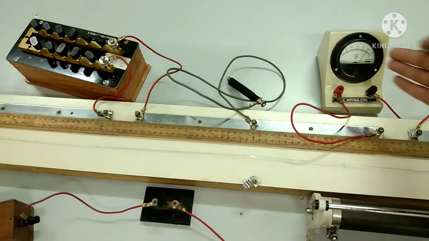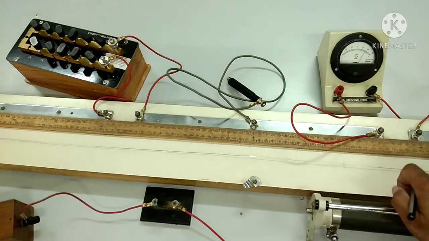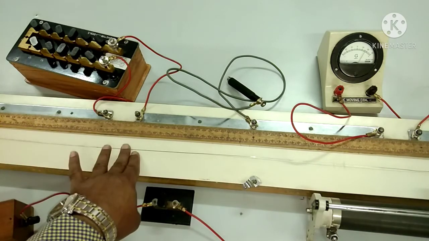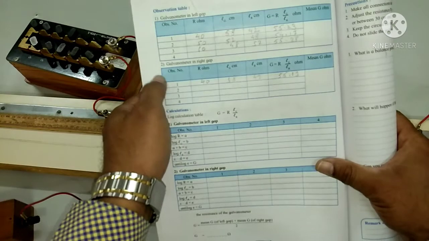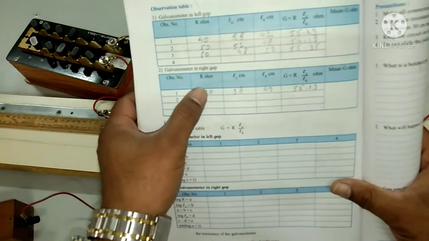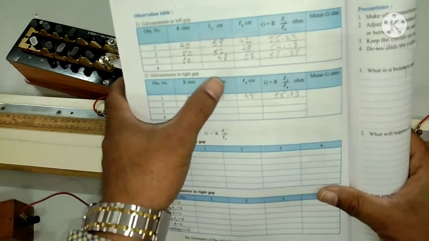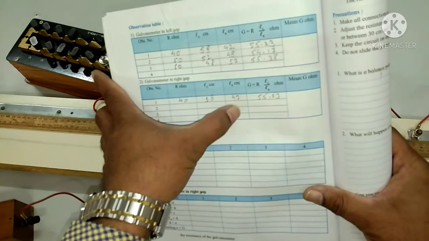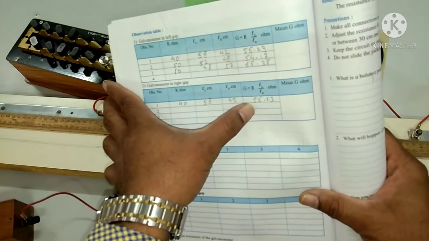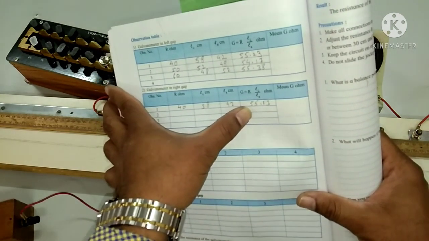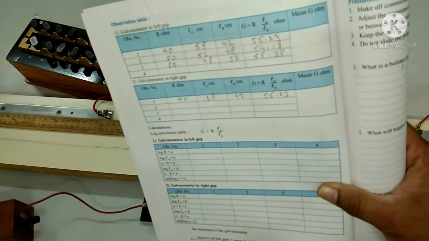So what do we get there? Now here, the length of this resistance wire in front of the galvanometer is LG, and in front of the resistor box it is LR. Their values are, with the galvanometer in the right gap, see here, resistance from the resistor box is 40 ohm. The value of LG is 58 and the value of LR is 42. Right? So if we calculate the value of capital G, then we get 55.23.